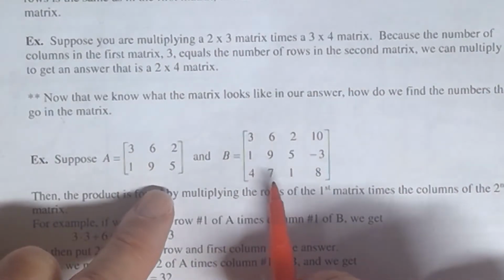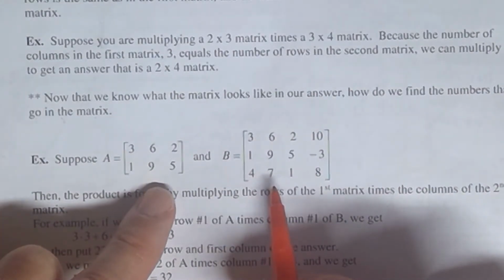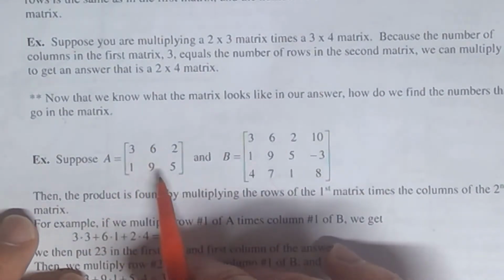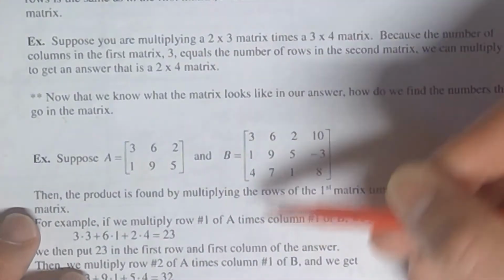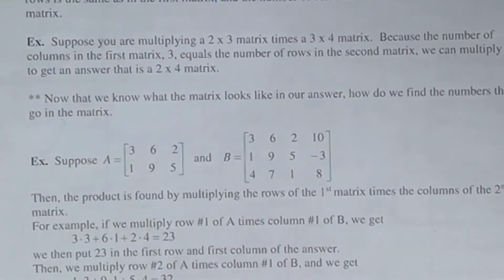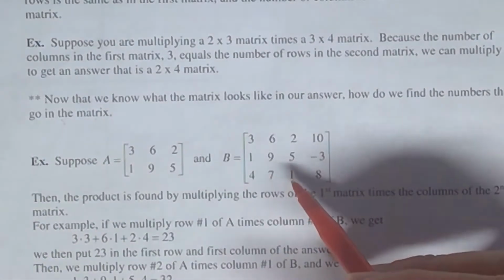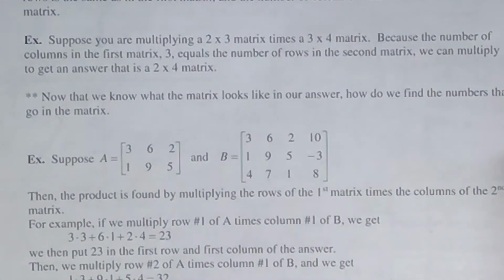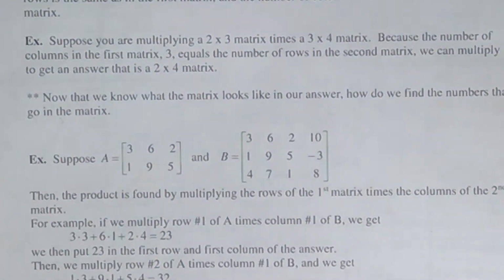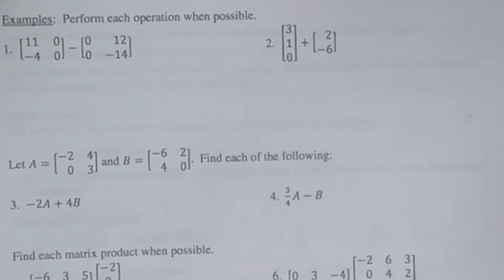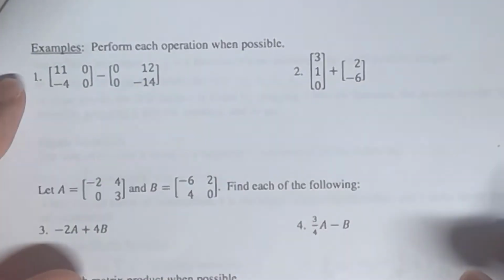Now, could I add these two matrices together? I could not, because they're not the same size. This one has 2 rows and 3 columns. This one has 3 rows going horizontal and 4 columns. So it's a completely different size. They need to be the same size. Now, that doesn't mean that we can't multiply them, but I'll get to that a little bit later in this discussion. Right now, adding and subtracting matrices, you can only do it if they're the same size.